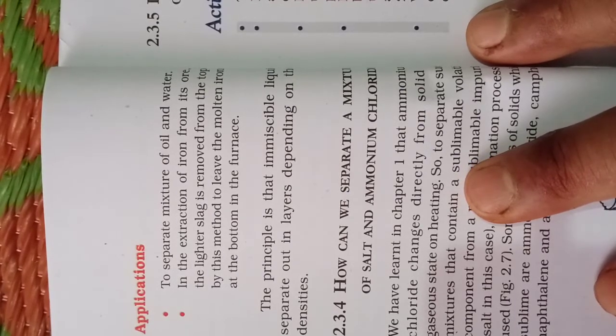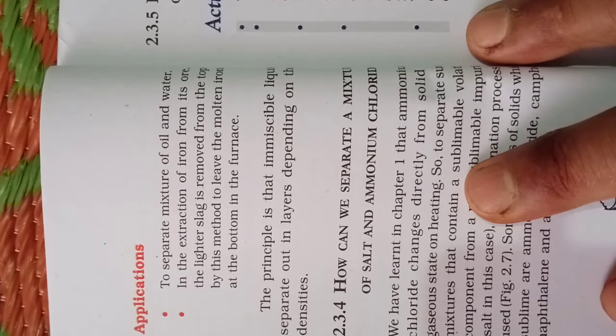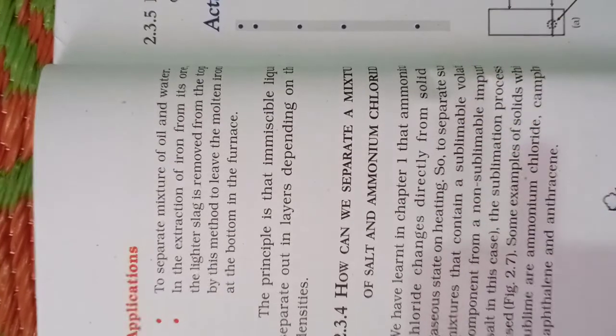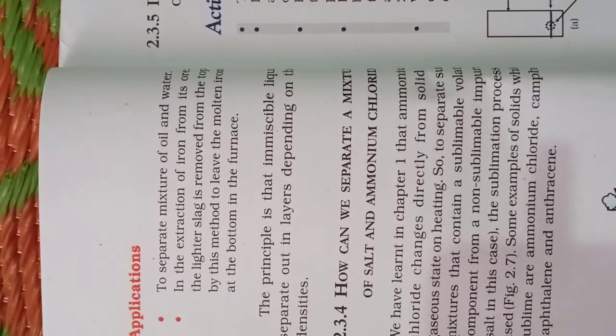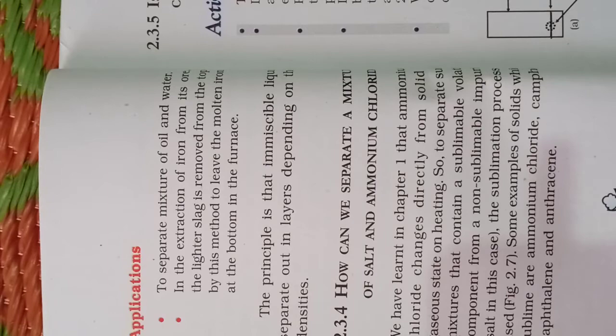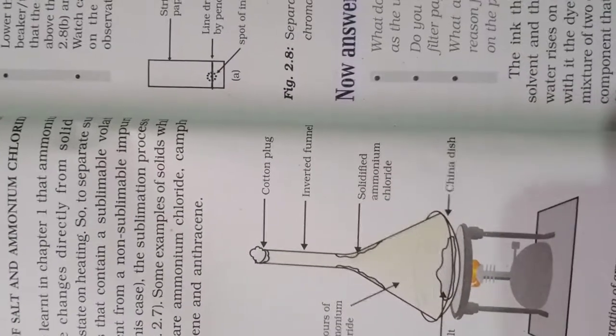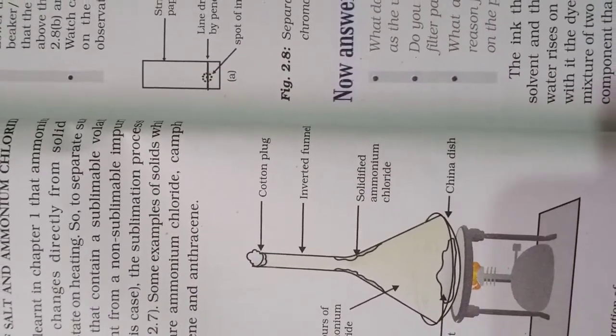How can we separate a mixture of salt and ammonium chloride? Here the salt is non-volatile and ammonium chloride is volatile. So this is how we separate a mixture of volatile and non-volatile substances, using the process of sublimation. What is sublimation?